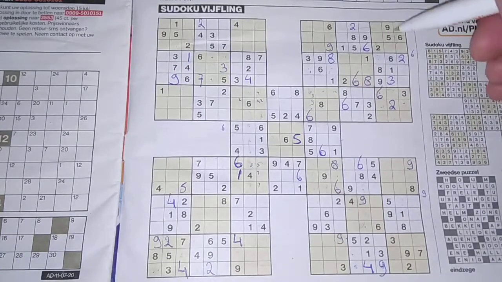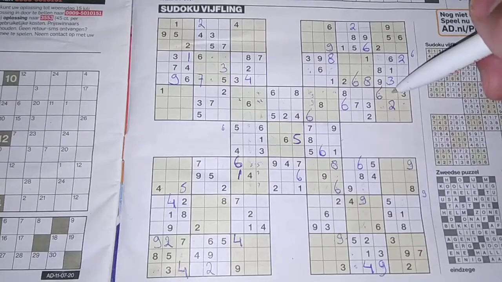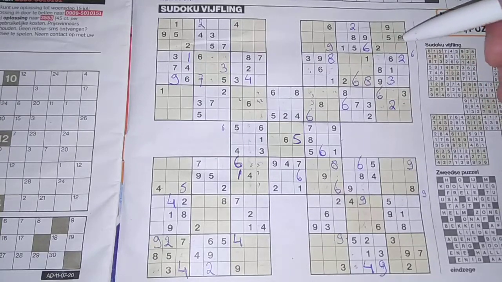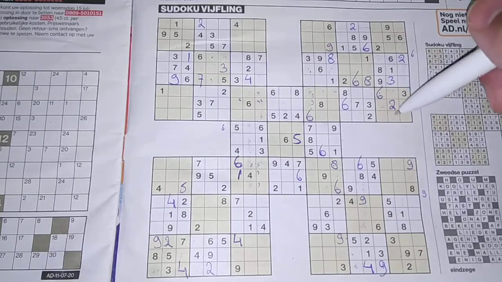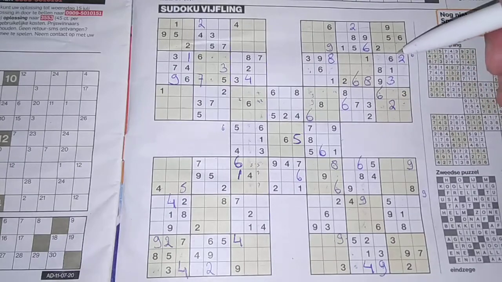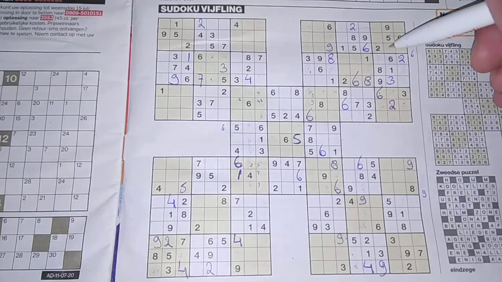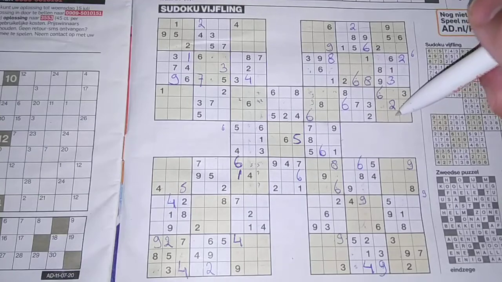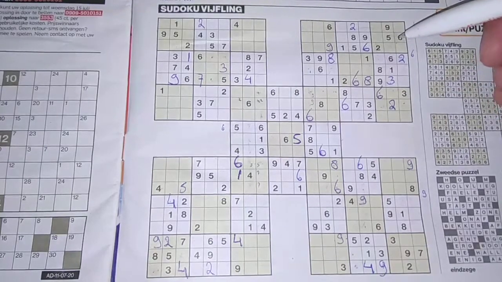1, 2, 3. The 4 is missing. 5, 6. The 7 is missing. And the 8 is missing. The 8 could be everywhere here.